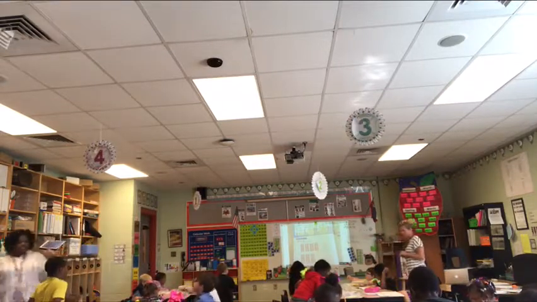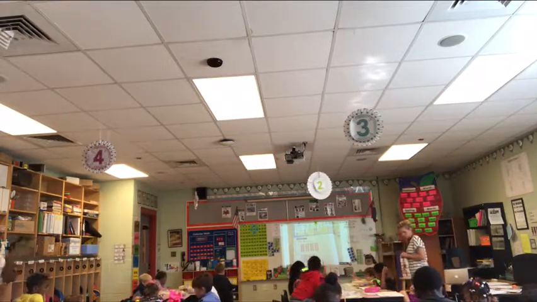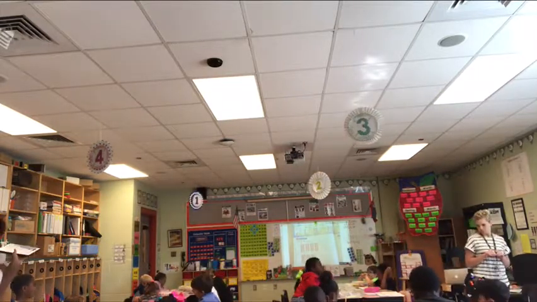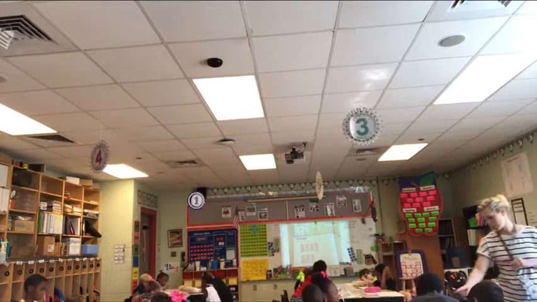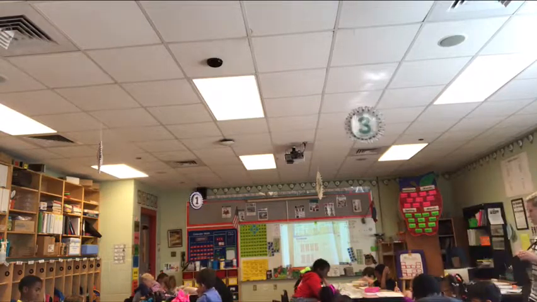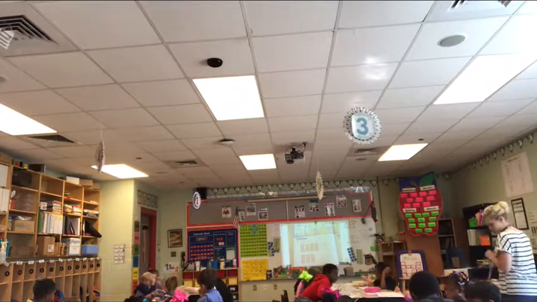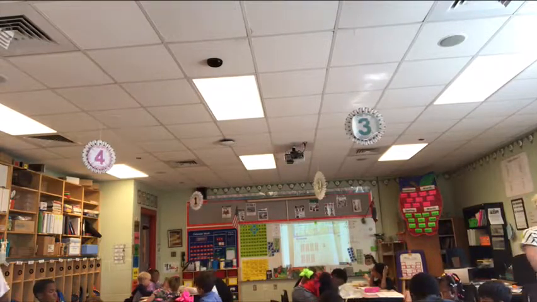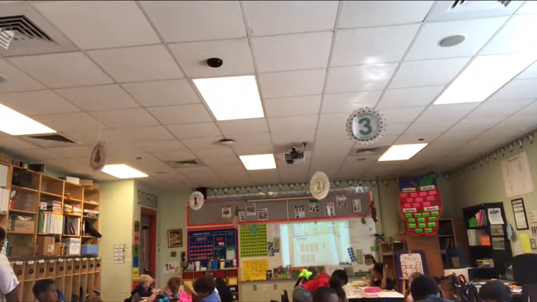So on that second line, go ahead and trace the number 40. Because if we add up all of our 10 frames, we will have 40 dots. And on that last line, it just spells out the number 40 for us.